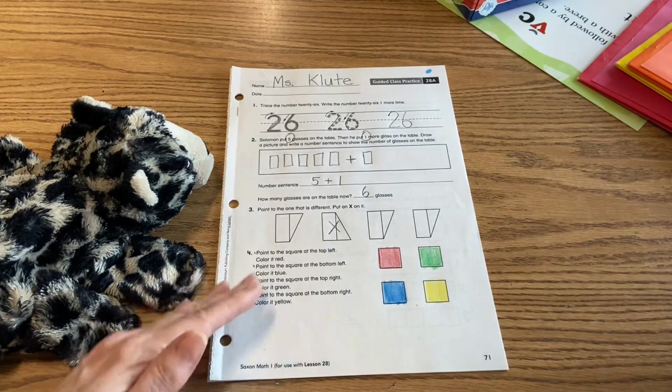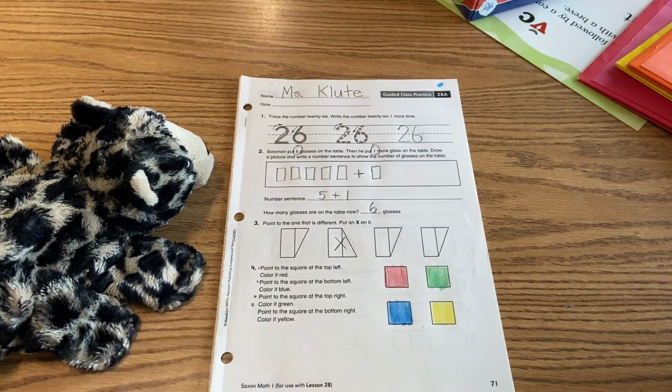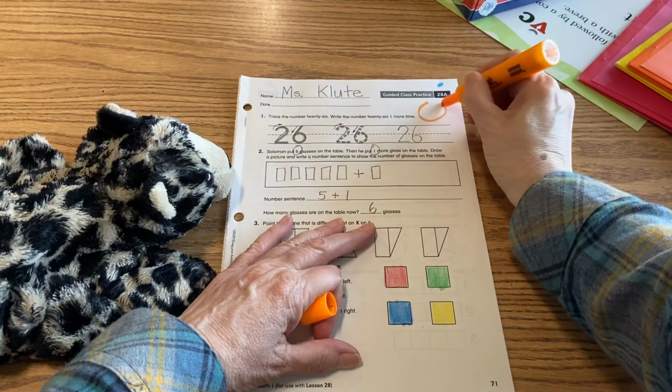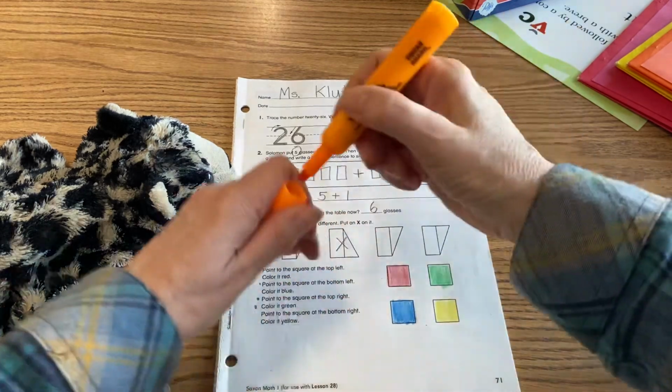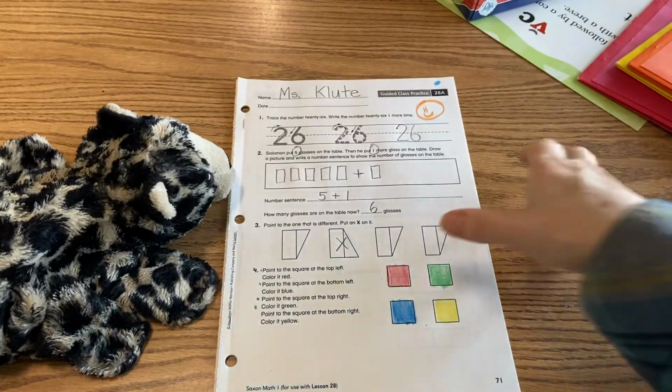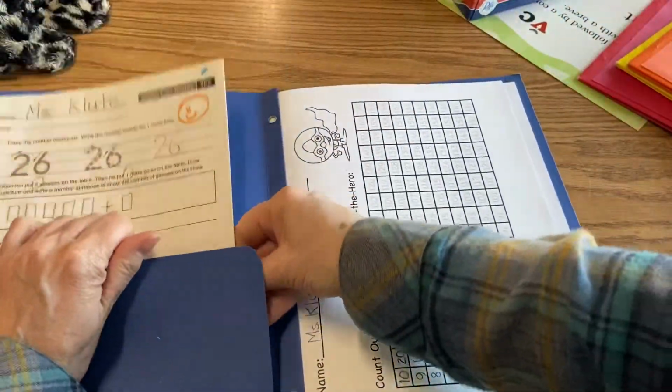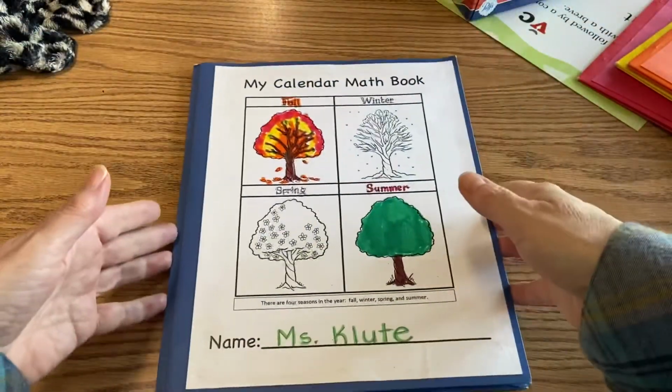That was a pretty fun math page today. I hope you enjoyed that. Go ahead and give yourself an exit ticket at the top. This is going to get put away now in your calendar math booklet folder. Close it up, and we'll get ready for our next lesson.